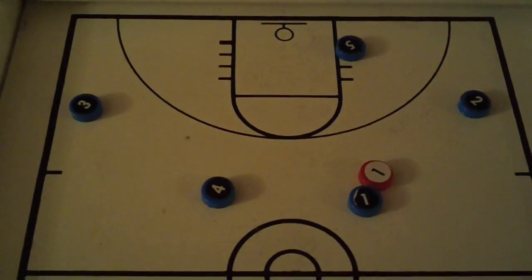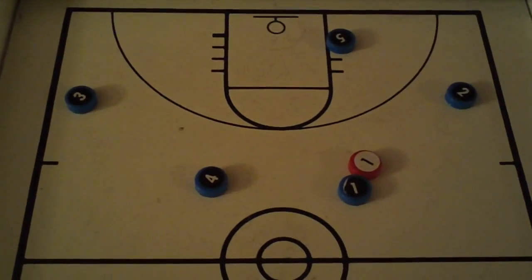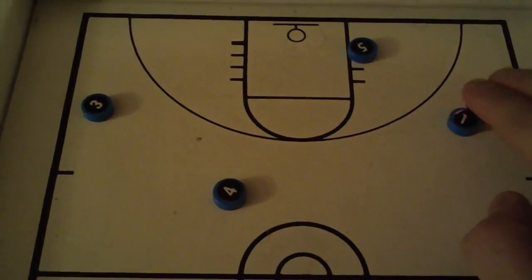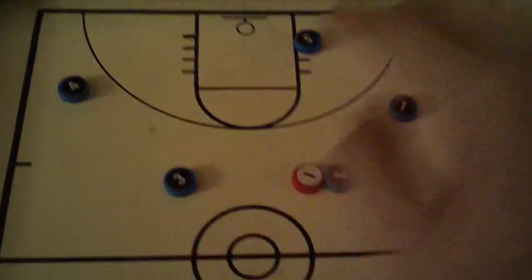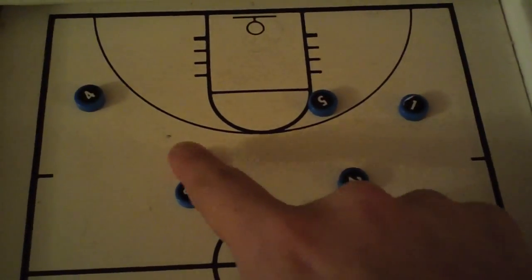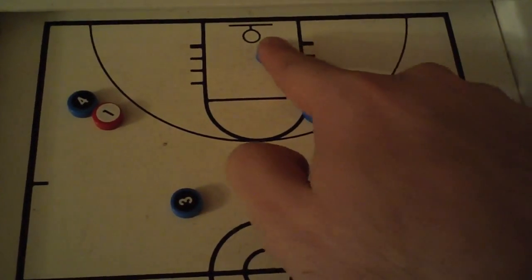Now that we've gone through the full progression of the offense, we'll just show you how Chin is run as a continuity out of the drive and kick series. We execute the handoff from 1 and 2. 4 and 3 are going to execute the weak side exchange as usual. And 5, of course, is called up to the high post. 2 gets to 3. 3 moves the ball over to 4. And 2 cuts backdoor hard off of number 5.